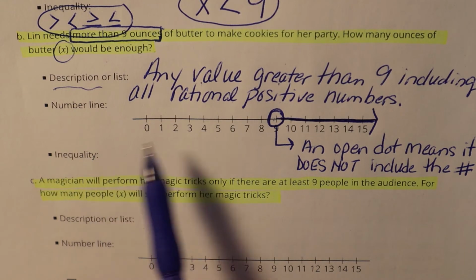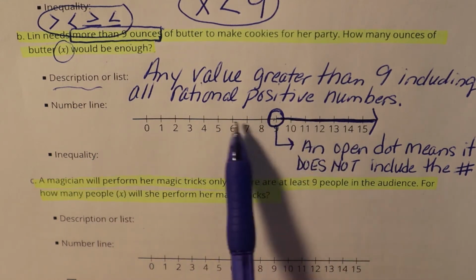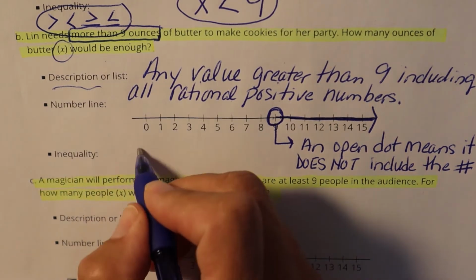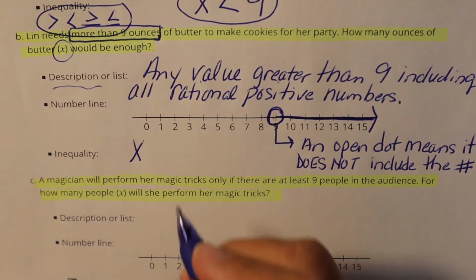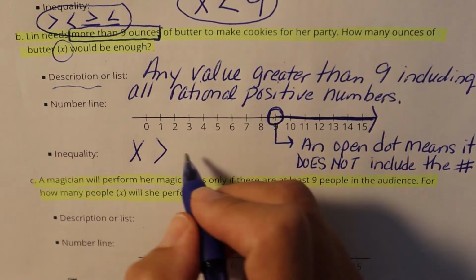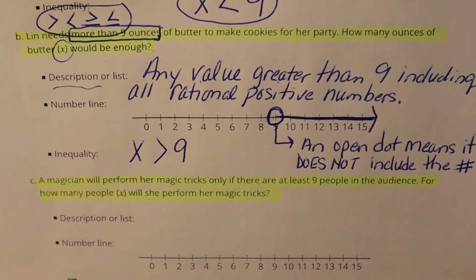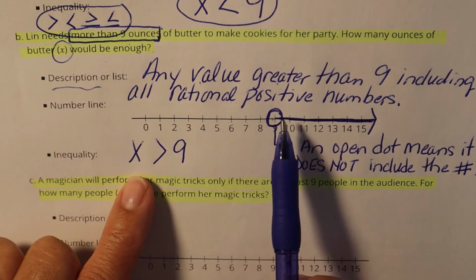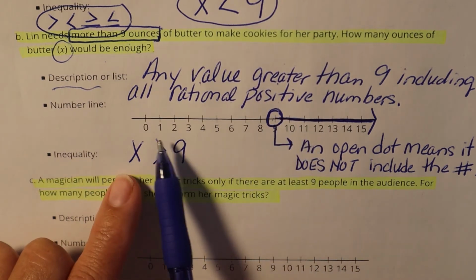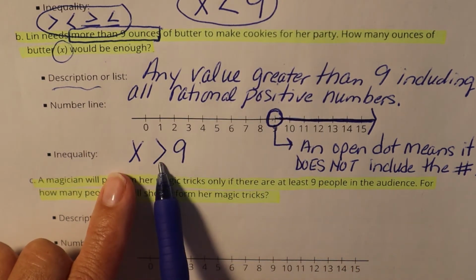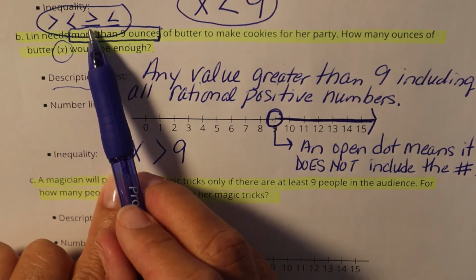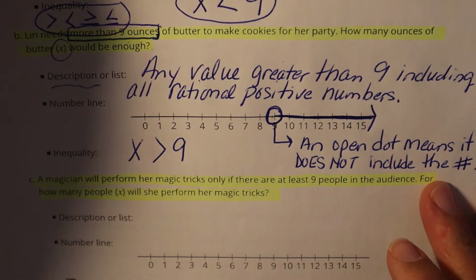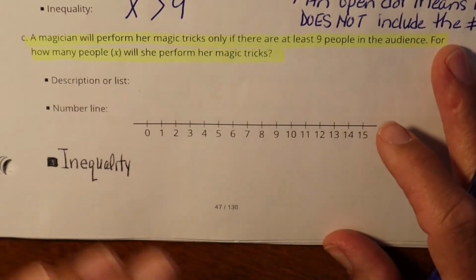So now let's write the inequality expression, okay, that matches this line. Basically, it's telling us that butter, which is x, in ounces is going to be greater than the number 9. We use the greater than symbol because it's an open dot. If this was a closed dot, we'd use the greater than or equal to symbol, this one up here, which I think is in the next problem, something similar to that. So, speaking of the next problem, let's move on.